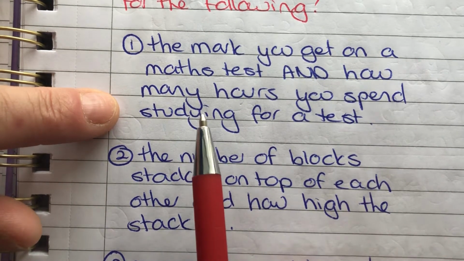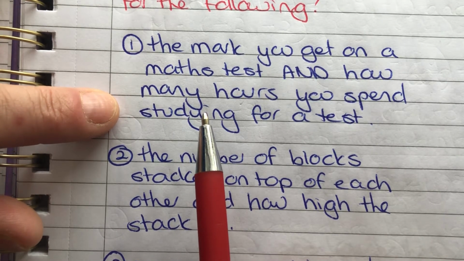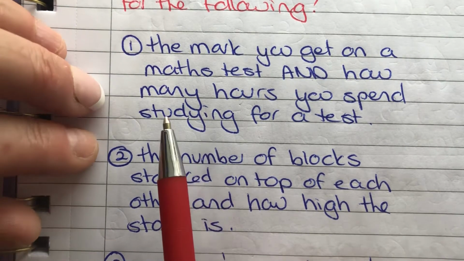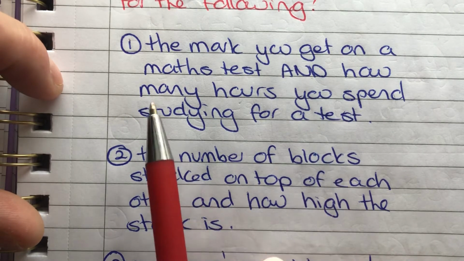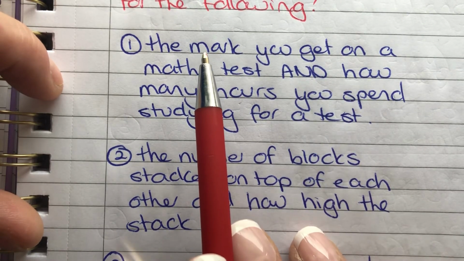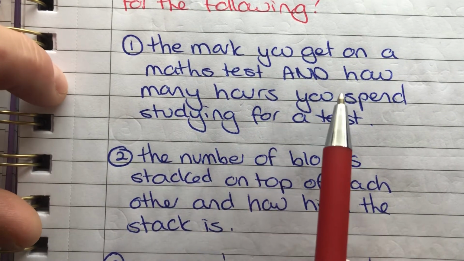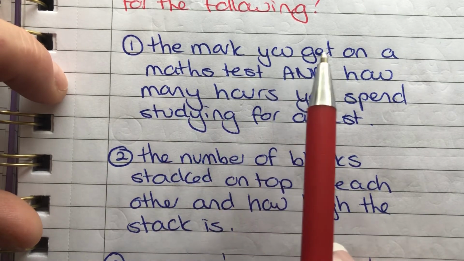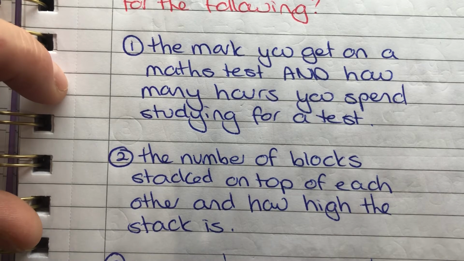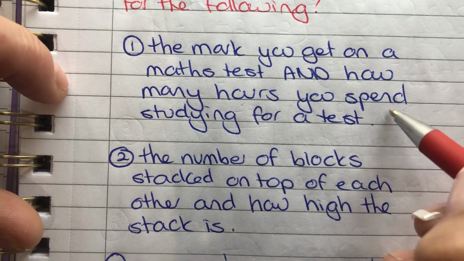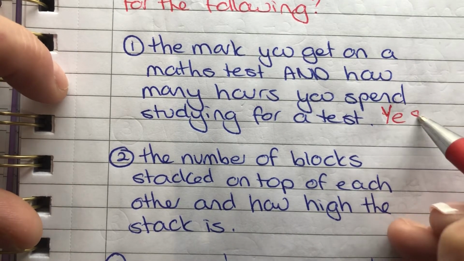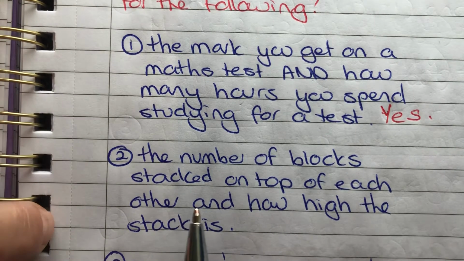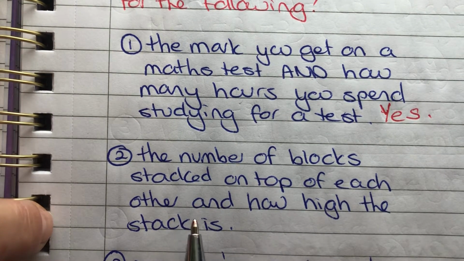So some people can study not at all and still do well, but mainly, we're talking about mainly. So if we study very little, we would expect a low mark. If we study more, then we would expect our mark to go up. So does direct proportion exist in this? Yes, it would.